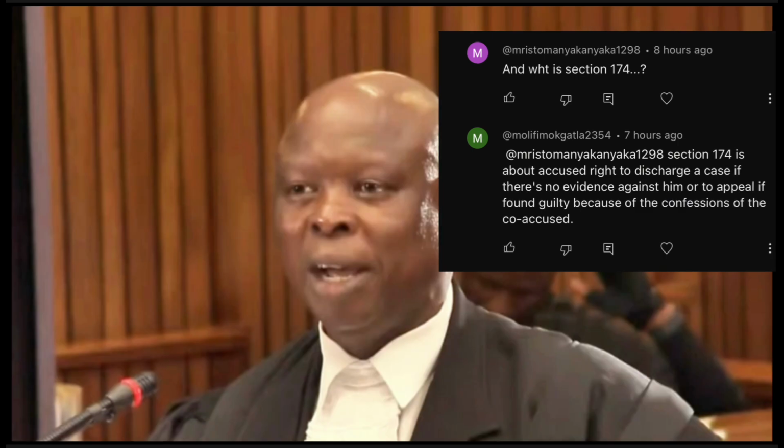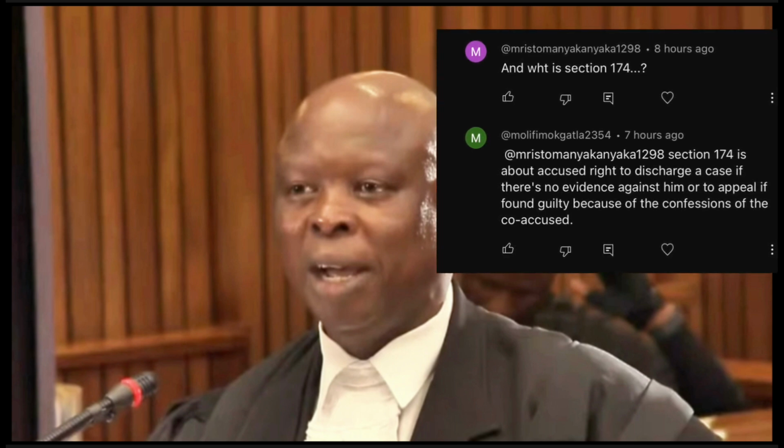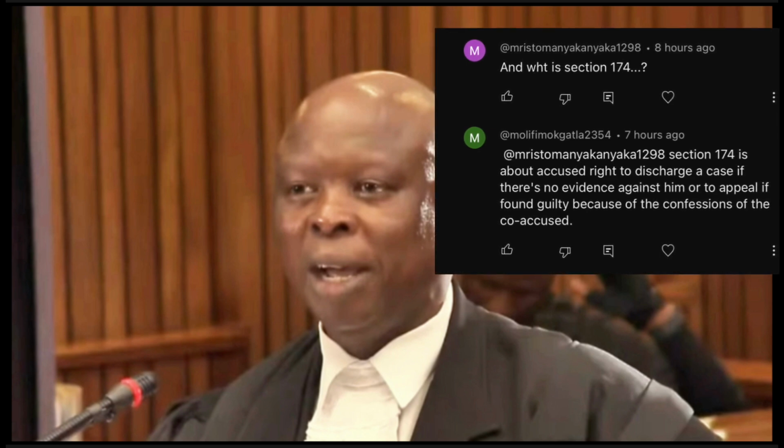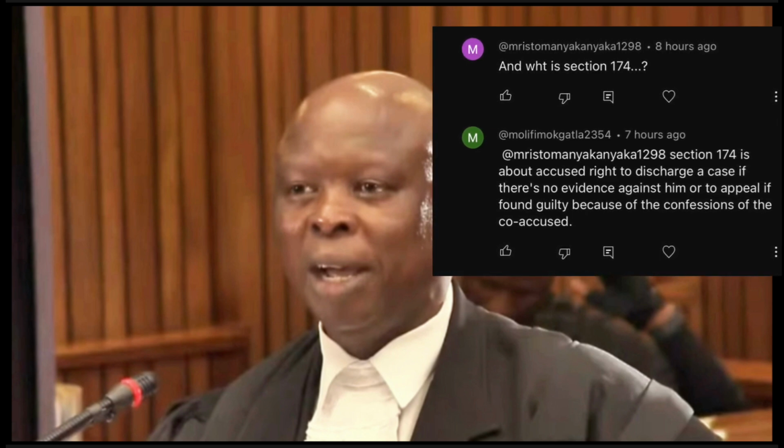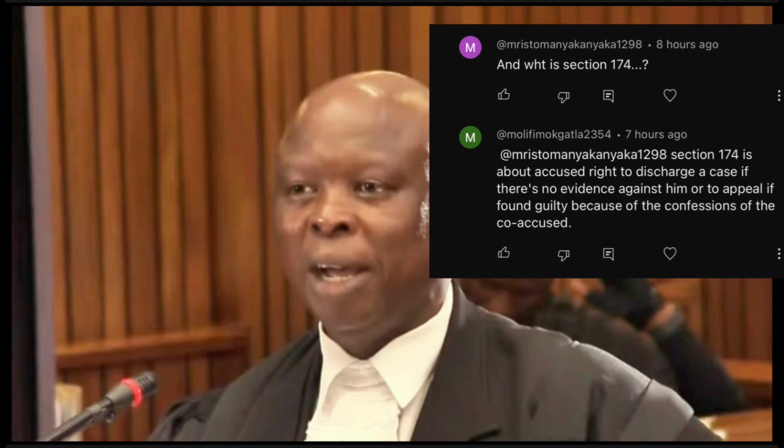So I also want to add, if at the close of the case for the prosecution at any trial, the court is of the opinion that there is no evidence that the accused committed the offense referred to in the charge, or any offense of which he may be convicted on the charge, it may return a verdict of not guilty.